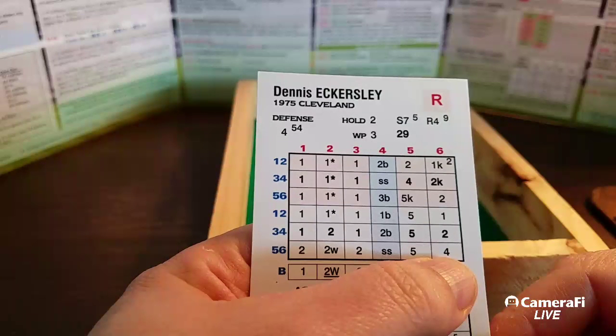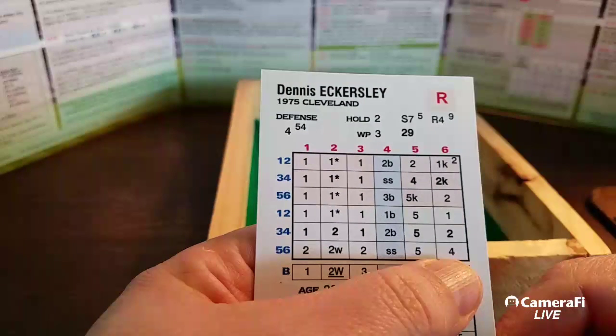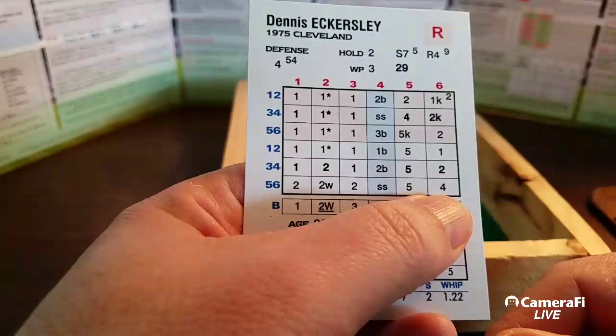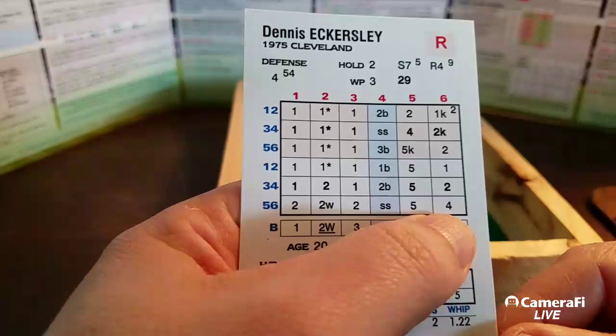Mr. Utah Mike, this is not the demolition game. 75. I'm not sure what year the demolition game was. I'm assuming that was 79 because I was going.